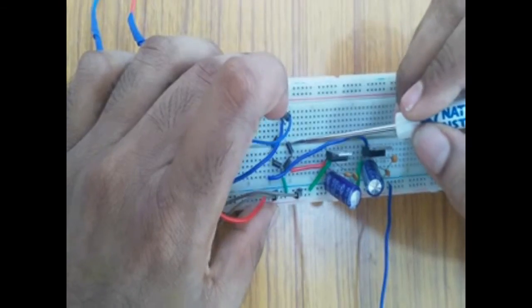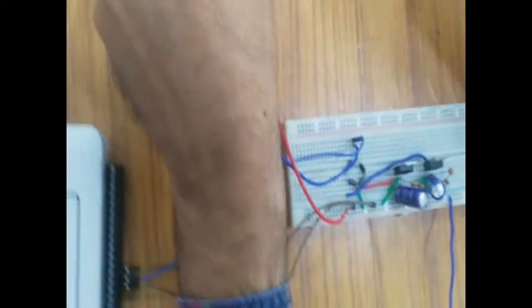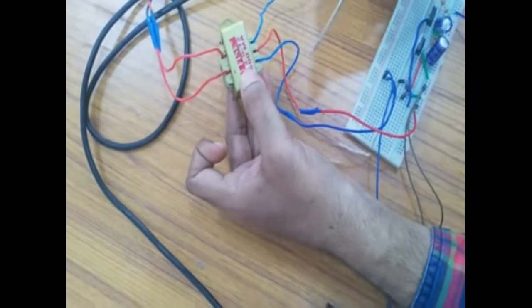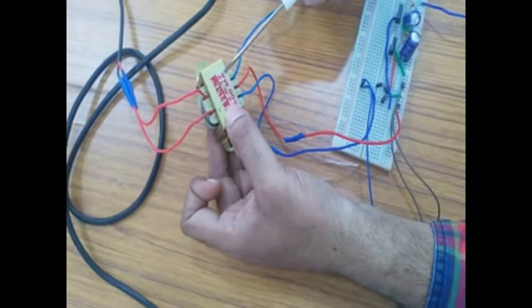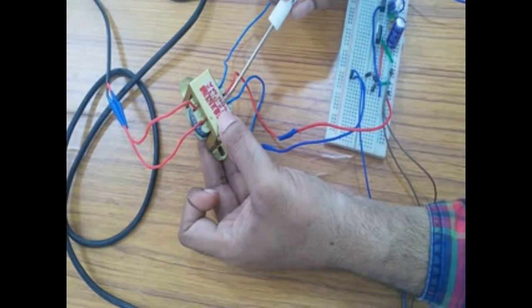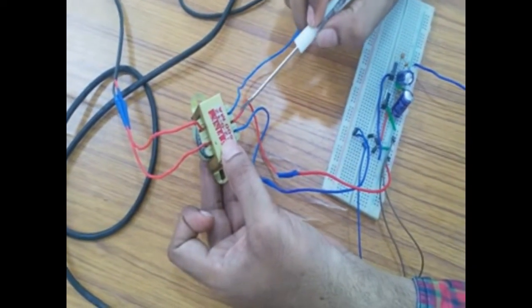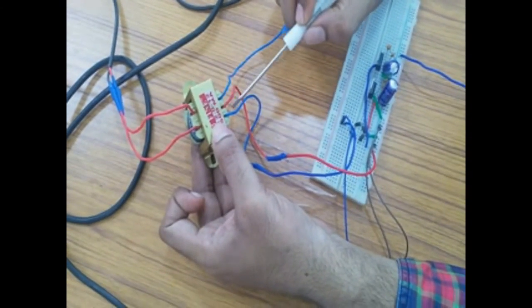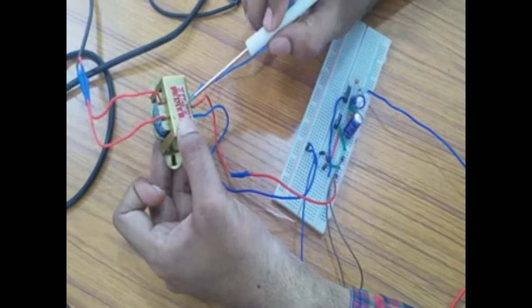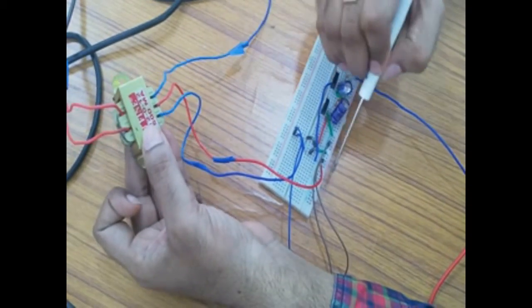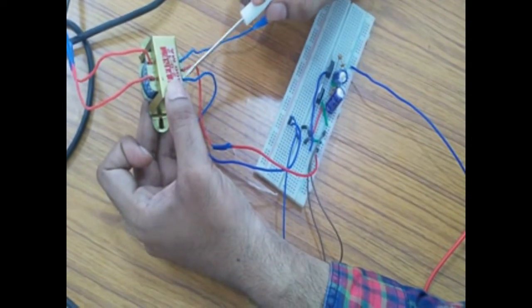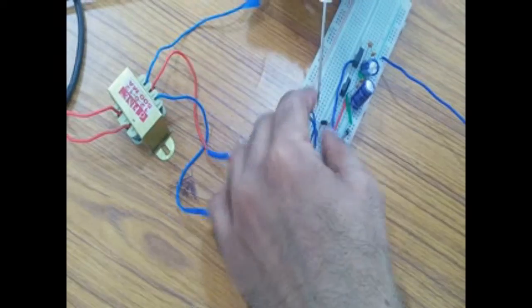For this bridge rectifier, we are connecting the transformer. I have taken a 12-0-12 transformer, which has an input AC supply of 220 volts, with 12 volts on one side and 12 volts on the other side. This is the center tapping terminal, 0 to 12 and 0 to 12. I have taken the 0 terminal and given it to the ground, and the other goes to the bridge rectifier circuit. This will be the input for the bridge rectifier circuit.